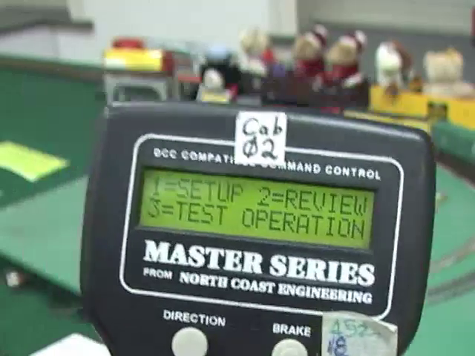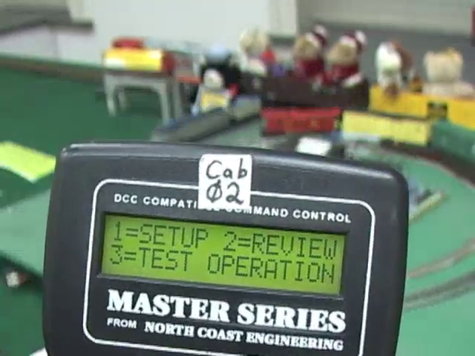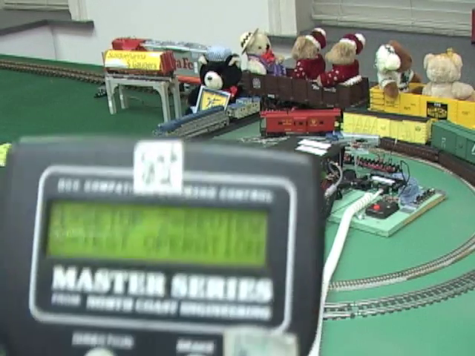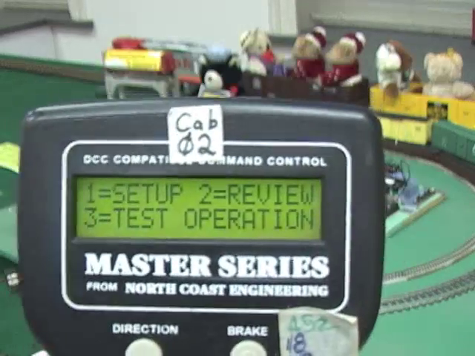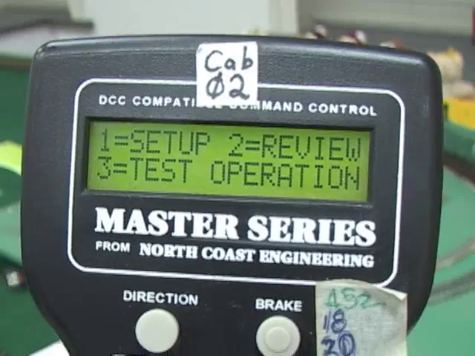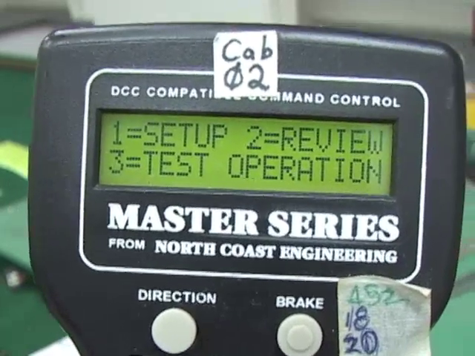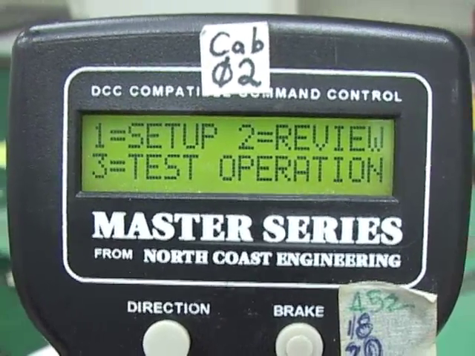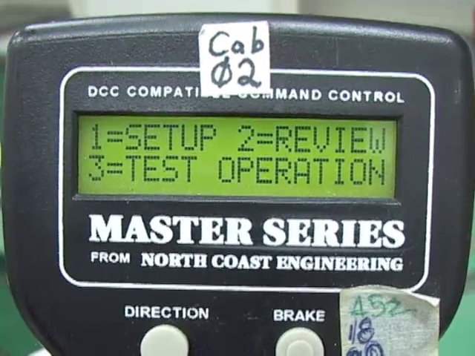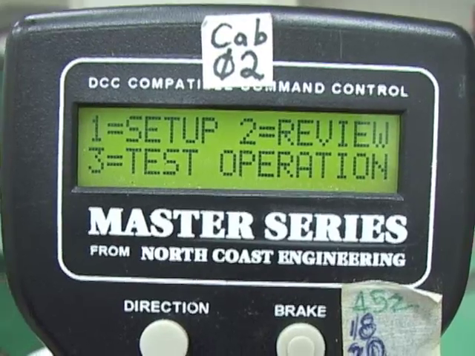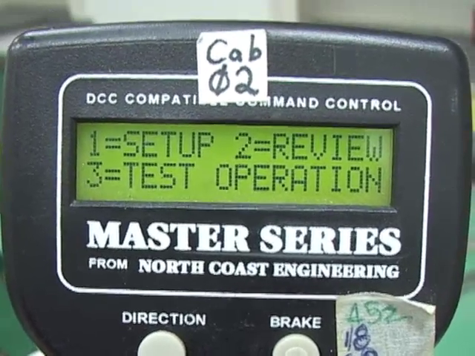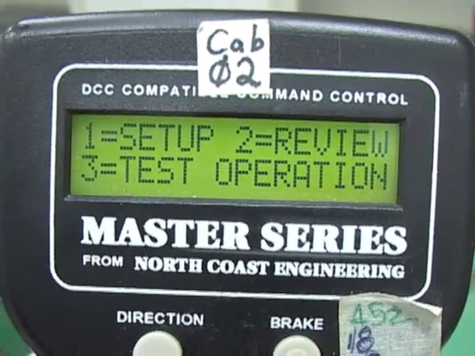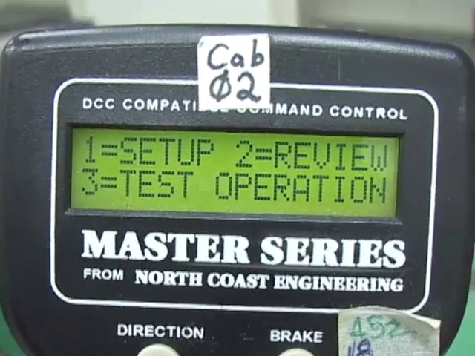Okay, I've got this ProCab hooked into the programming jack on the mini panel, and I think we can actually read the screen a little bit if I hold it just so. I'm going to put this into review mode. You can see we've got a choice of 3 things to do. One is setup, where you actually put program commands into this mini panel. 2 is where you can review commands, and 3 you can test. If you use the test mode, it actually executes commands that you programmed into it.